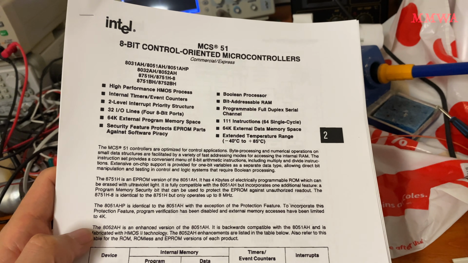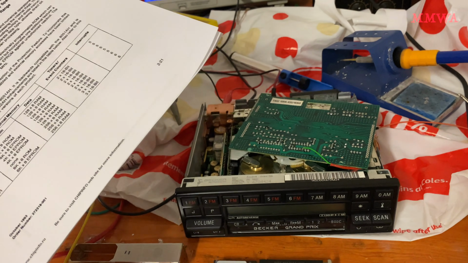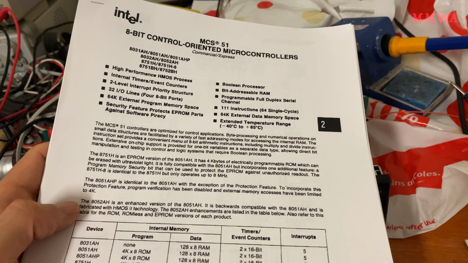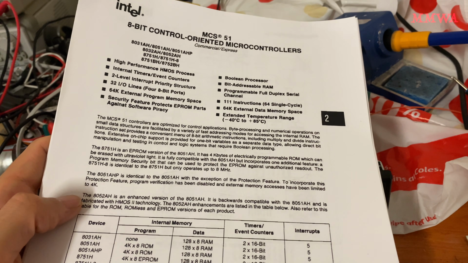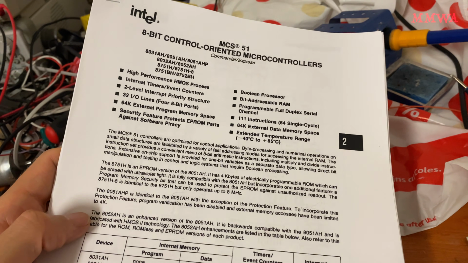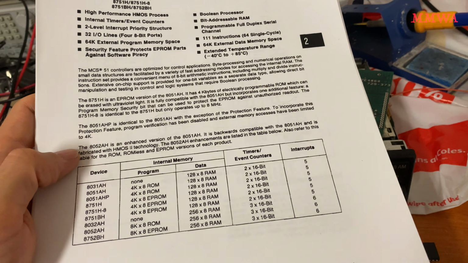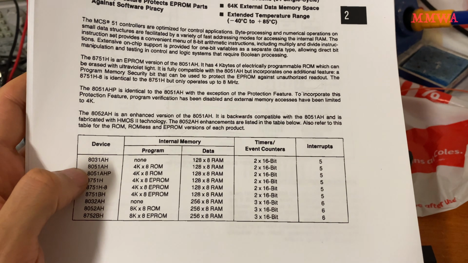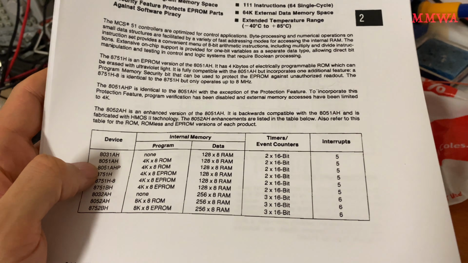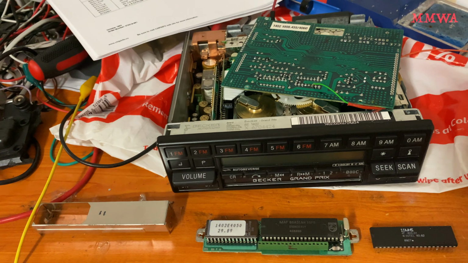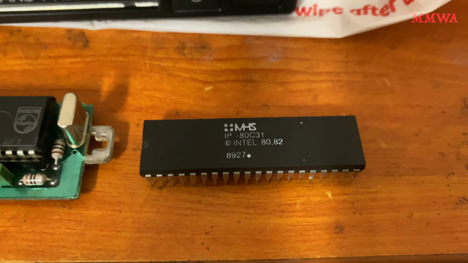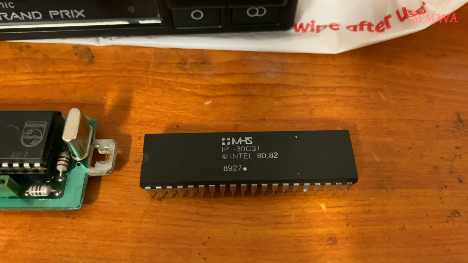So anyway, long story short, not every repair is just solder joints and capacitors. That was not the case here. This microcontroller, the 8031 in particular, was just randomly not starting up properly. It got to the point where it was 50% of the time not starting. So that's the one that came with the Becker.